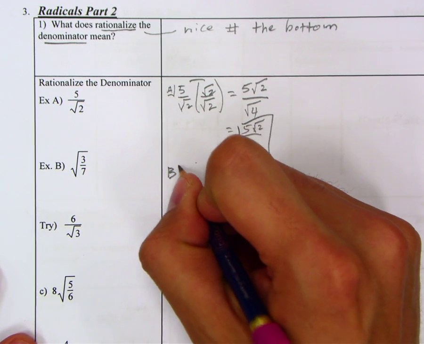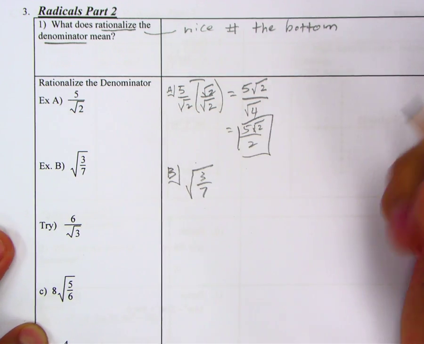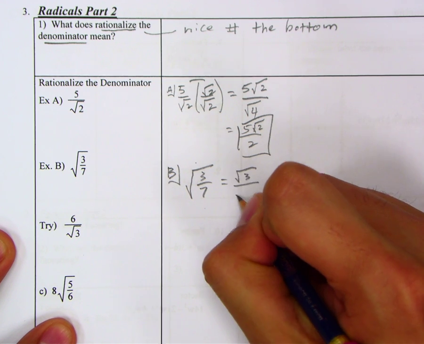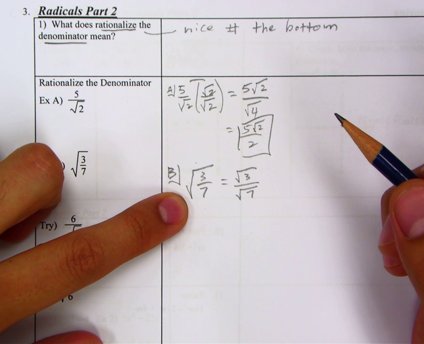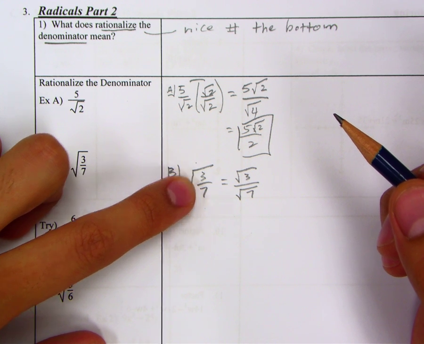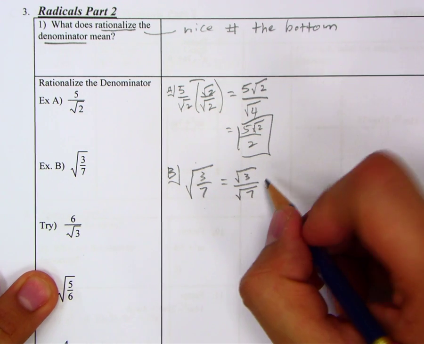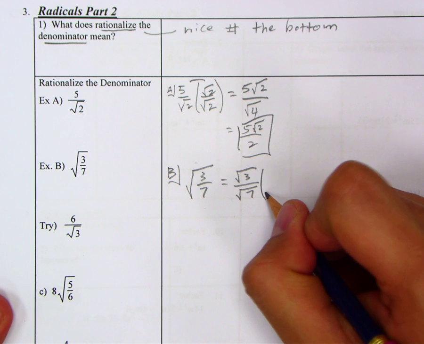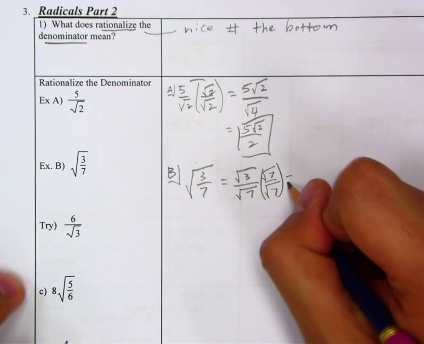Example B, square root of 3 divided by 7. I'm just going to rewrite so it looks nicer: square root of 3 divided by square root of 7, because 3 over 7 with the square root means square root of 3 divided by square root of 7. So what I'm trying to do is make this a nice number. So I'm going to multiply square root of 7 on top and bottom because I can't change the number.